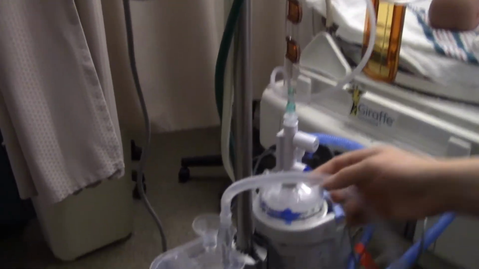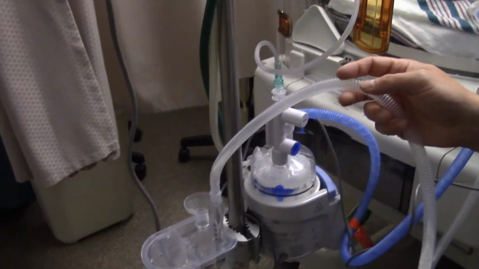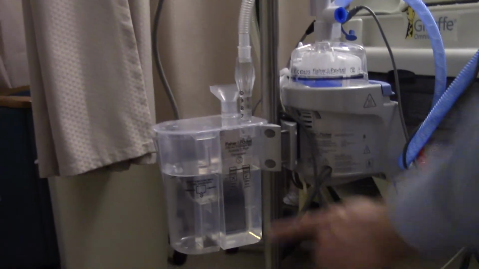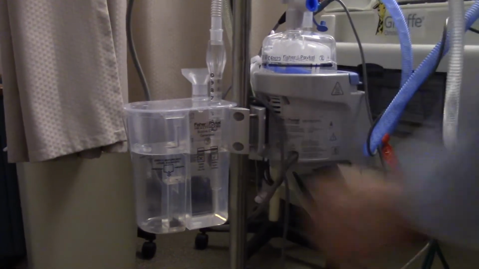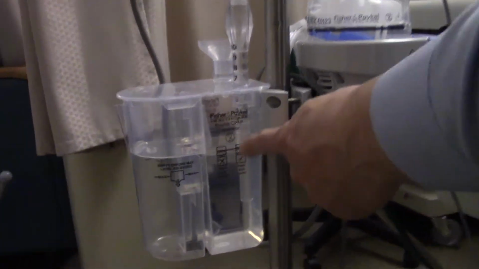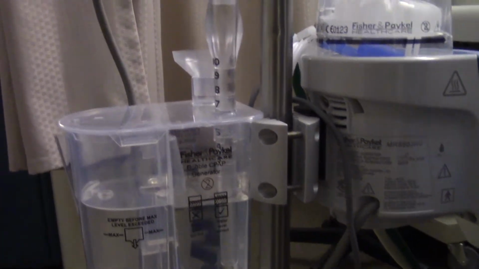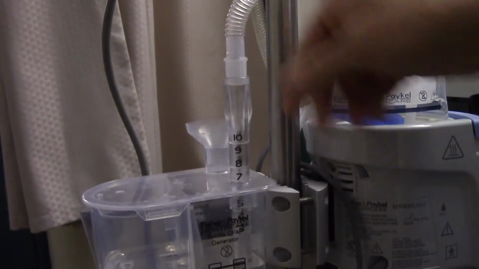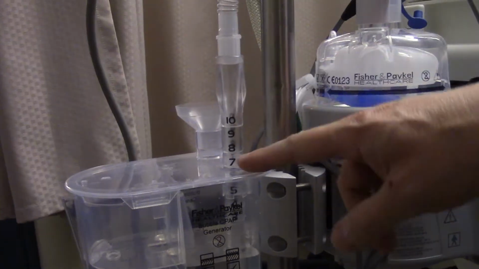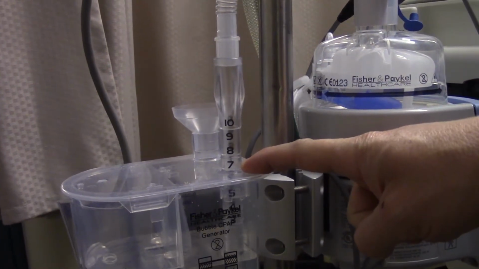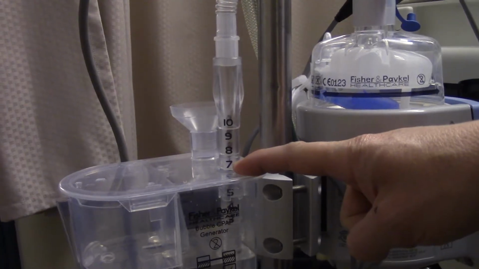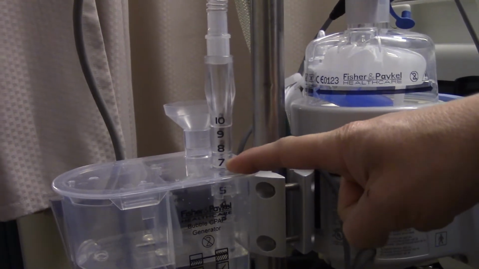And down here on the bottom, you see the bubble chamber itself, and there's sterile water that goes inside of this. It goes up to the fill line right here. Turning this on, you'll see bubbling in the chamber, and we'll demonstrate that here in a little bit. The other key thing to note on the setup is this part here that goes down into the water, which is what's actually creating the pressure. Whatever number you see protruding through the top of this chamber is what the CPAP is set to.